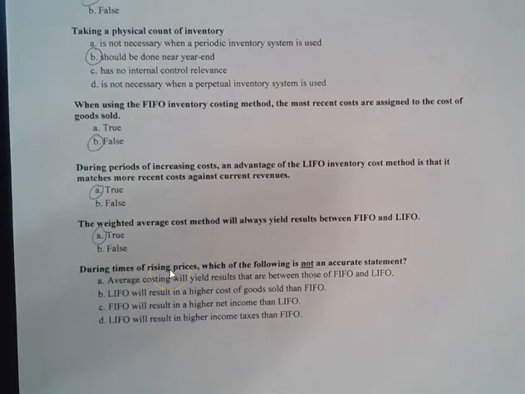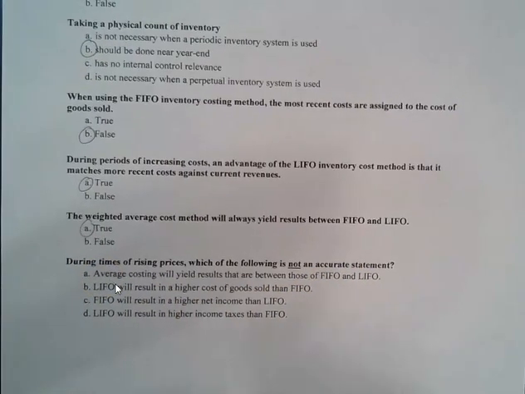All right, during times of rising prices, which of the following is not an accurate statement? So, first one says, average costing will yield results that are between FIFO and LIFO. We just said that was true, so that's not the answer that we want. During times of rising prices, LIFO will result in higher cost of goods sold than FIFO. Absolutely, that's true. Because the prices are going up, and LIFO expenses the most recent purchases, so they're expensing these higher priced items, therefore cost of goods sold is higher. And because that's a true statement, it's not our answer.